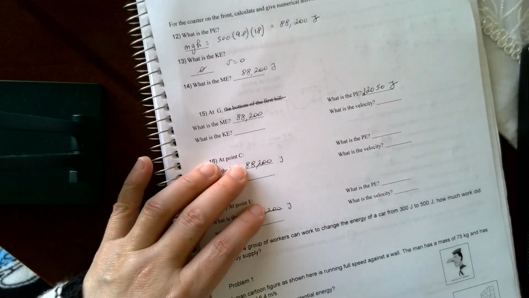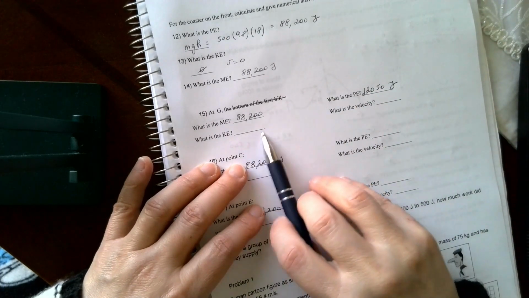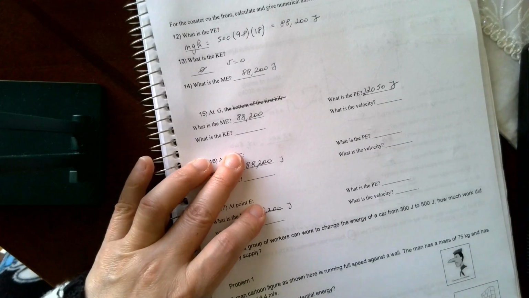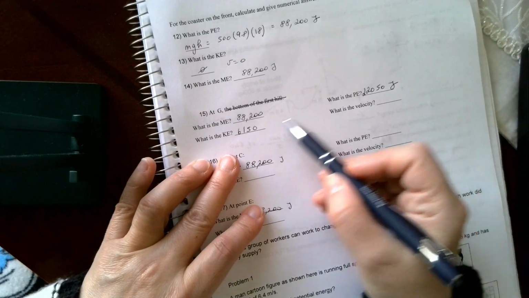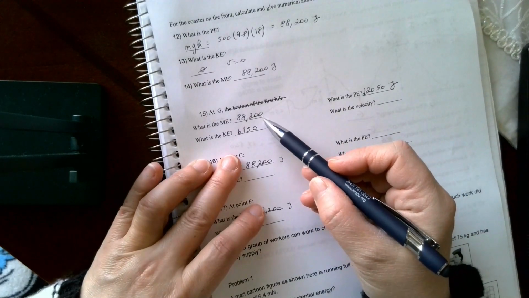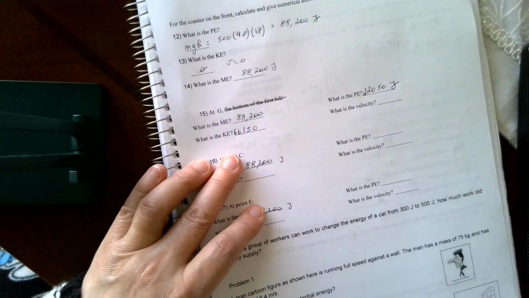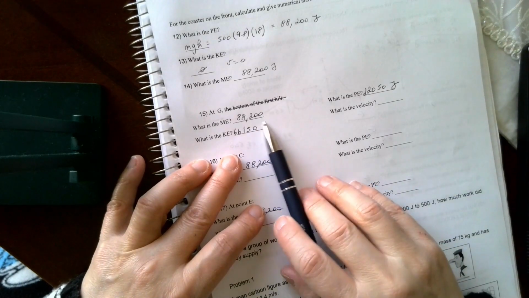And what is the kinetic energy? Well, if this is 1/4, then this is 3/4 of the whole thing. So 3 divided by 4 times 88,200 is 66,150. Obviously, if you add those two numbers together, 66,150 plus 22,050, you have 88,200 again.